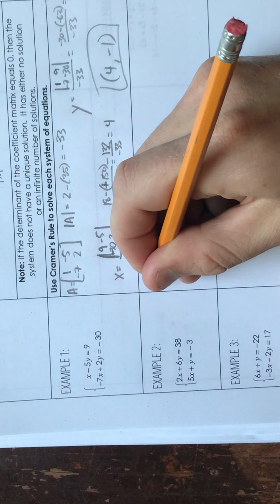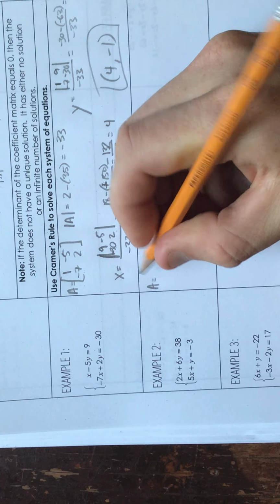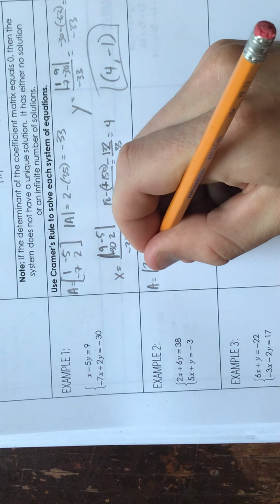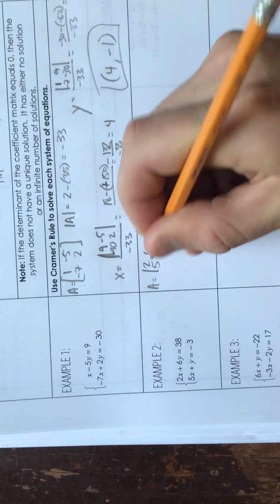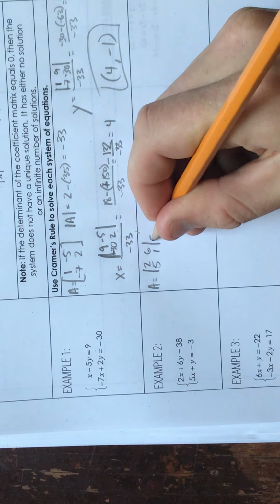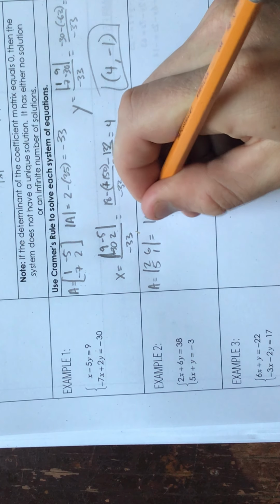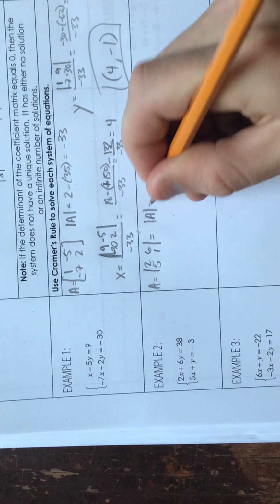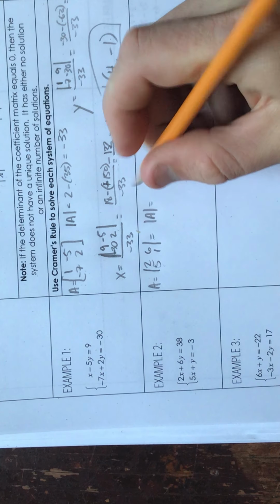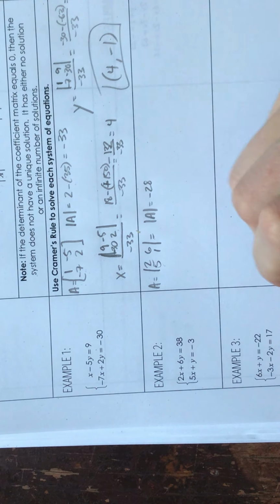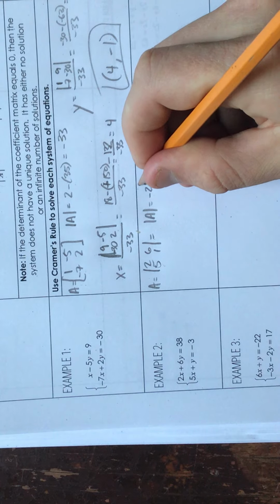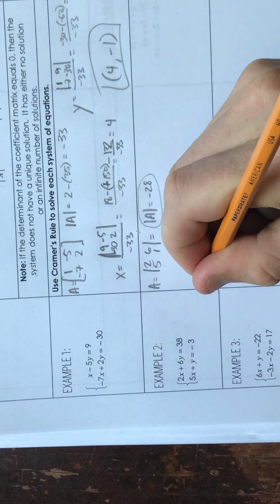So for this one, start off with your coefficient matrix, which is going to be 2, 6, 5, 1, right? And I can find the determinant of A pretty easily. It's going to be 2 minus 30, which is negative 28. So there's our determinant of A, which we'll be using a few times here.